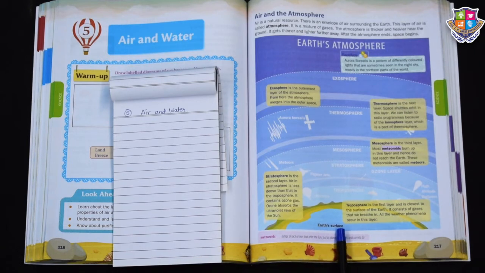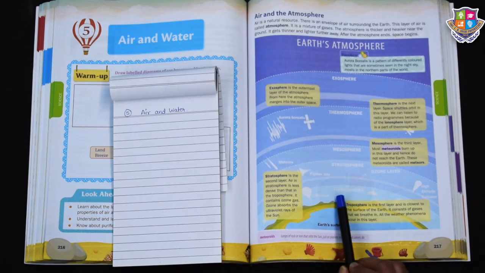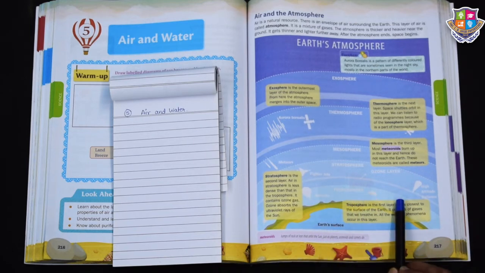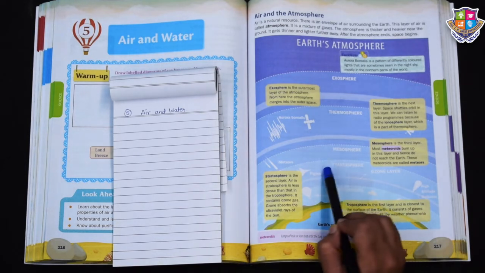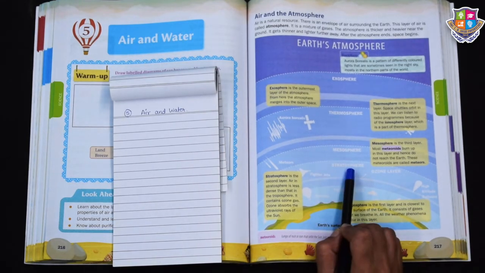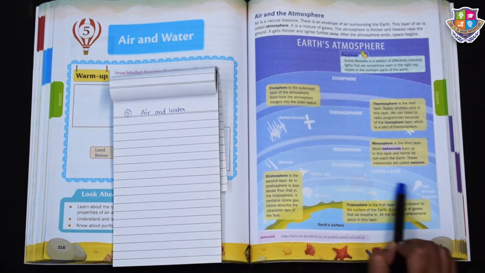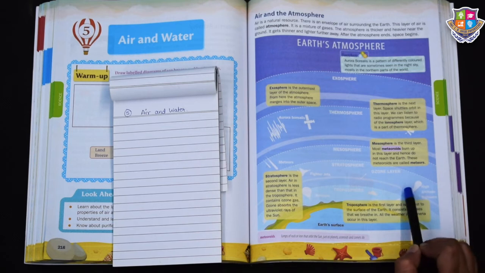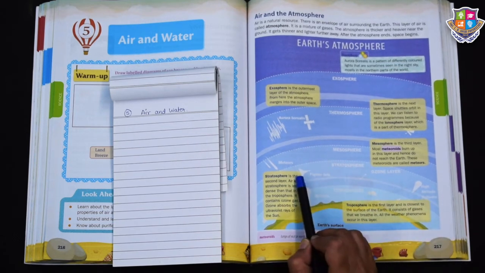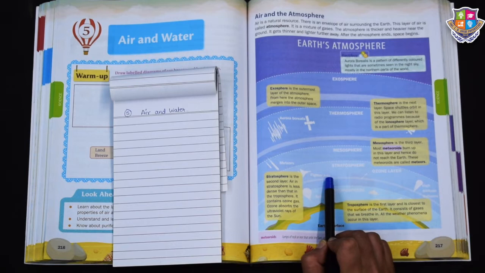This is the Earth's surface, children. Now the first layer is the troposphere. Yes, it is the exact layer of the atmosphere where we live, and where the balloons, the sky we see, and the airplanes fly. All the weather phenomena also occur in this layer. Next to this comes the stratosphere, okay? In this layer, the second layer, is the ozone layer.